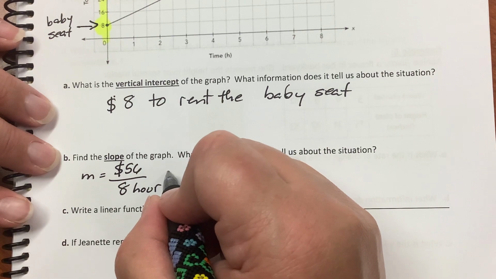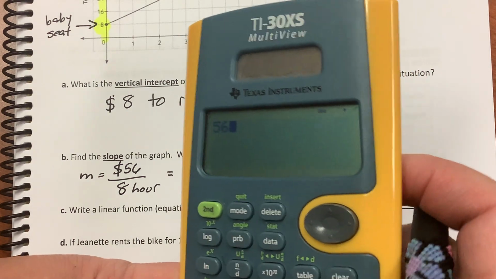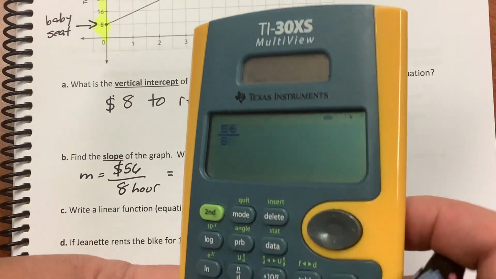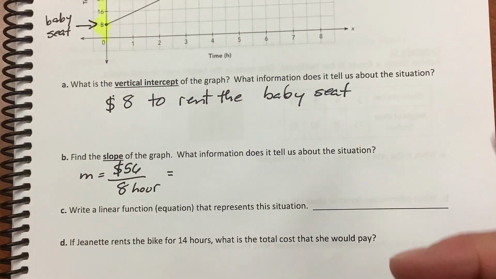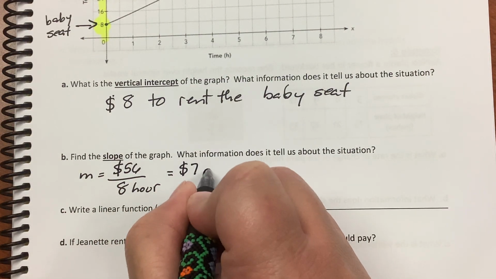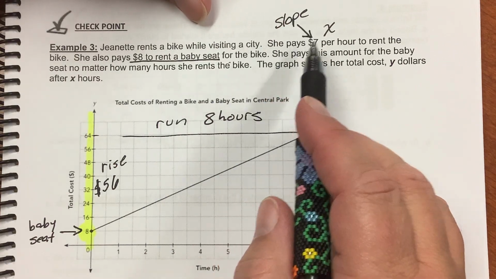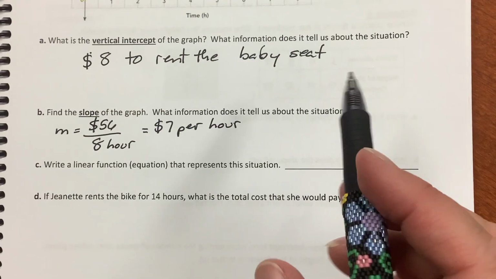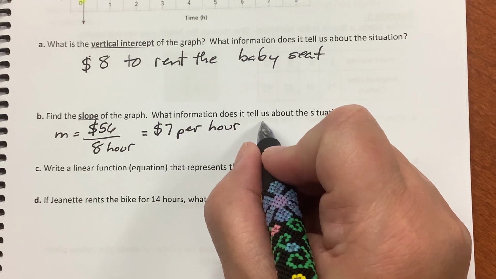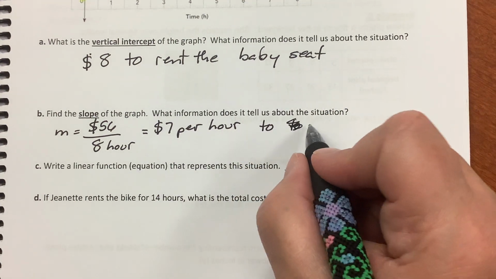And let's see, grab your calculator. If your division is not good, don't do it. 56 divided by 8 is, yay, $7 an hour. $7 per hour. And look, I even knew that already. It's up here, slope, $7 per hour. $7 per hour to rent the bike.